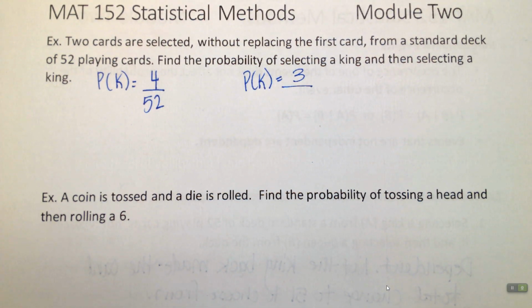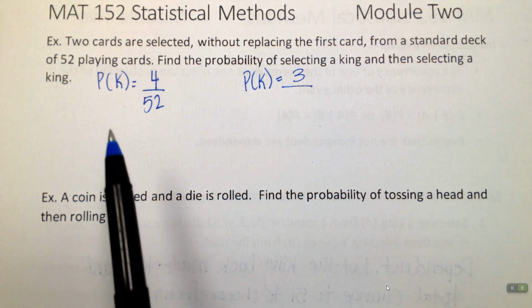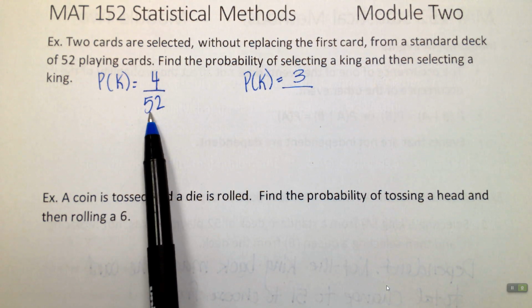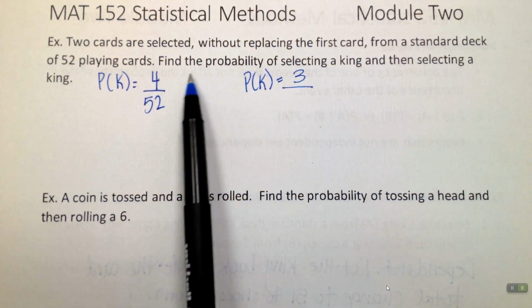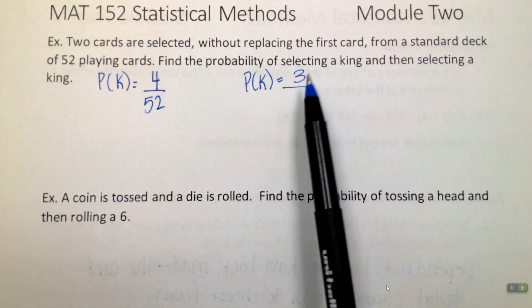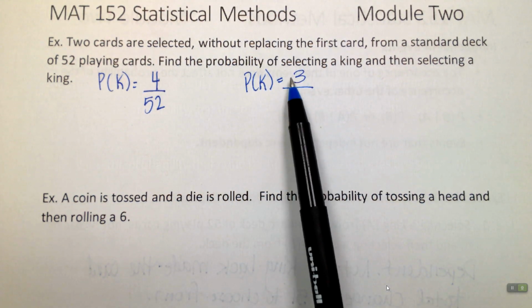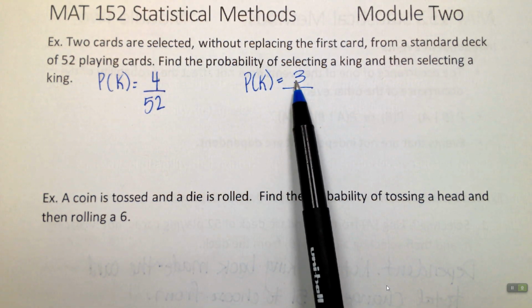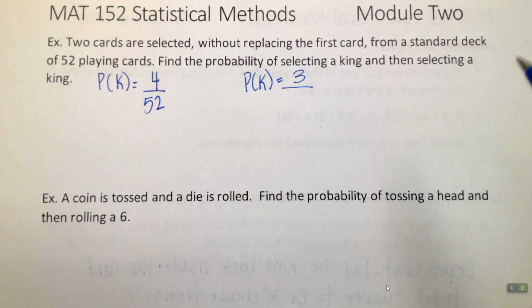So if I took the king, I didn't put it back, I don't have all 4 kings anymore. I have 3 kings to choose from. So this is before the first pick. Then I pick. Before I pick my second king, what are my probabilities? What do I have as a possibility? What are my possible outcomes?